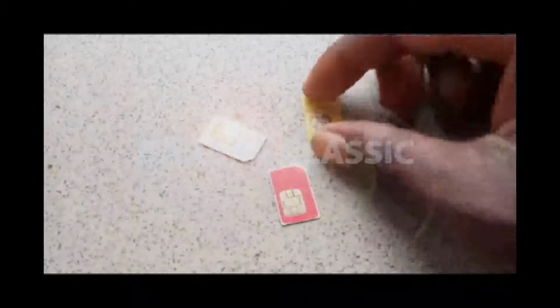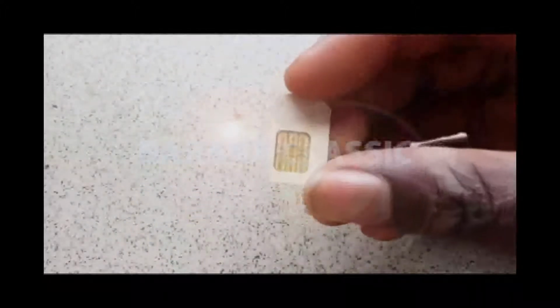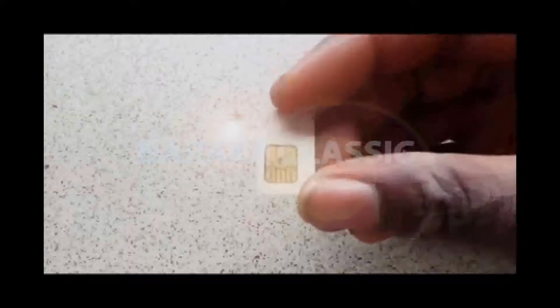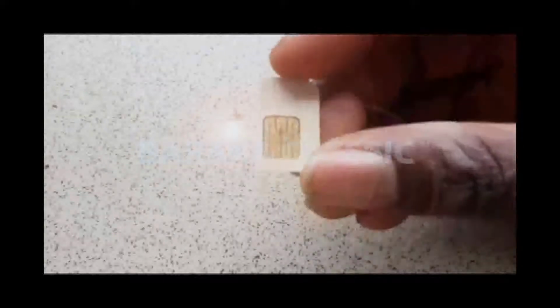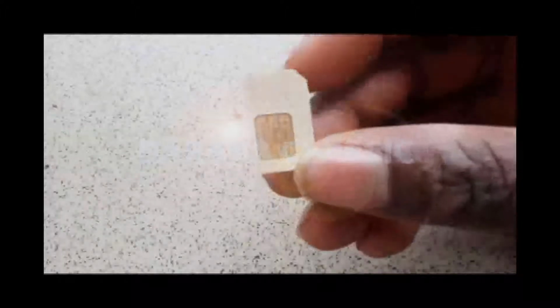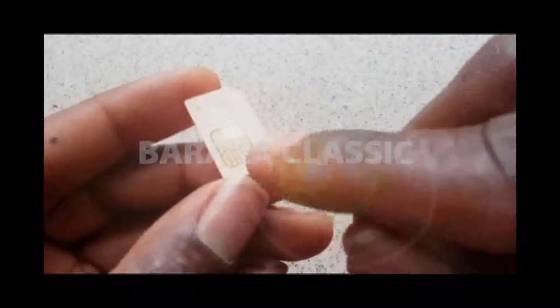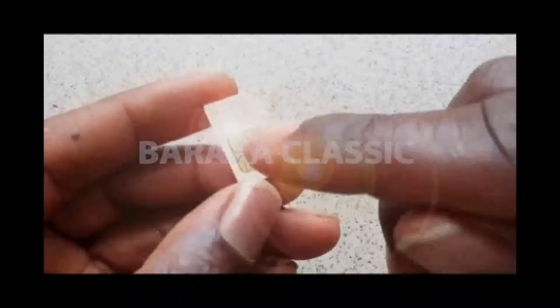So for example, if you want to get free internet on this SIM, the first thing you need to do, if you want it to work 100%, you need to have 6 of this SIM. Why did I say that you need to have 6 of this SIM? For example, this SIM is divided into how many partitions? Let us count.